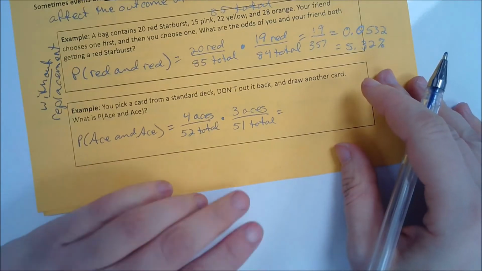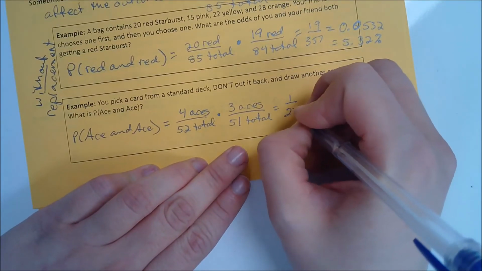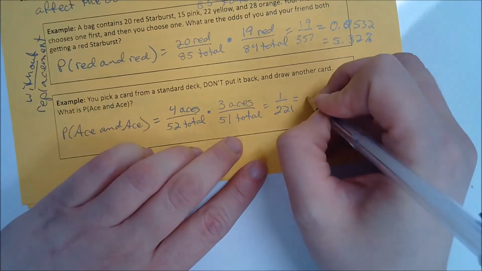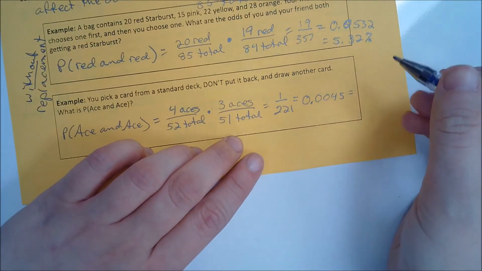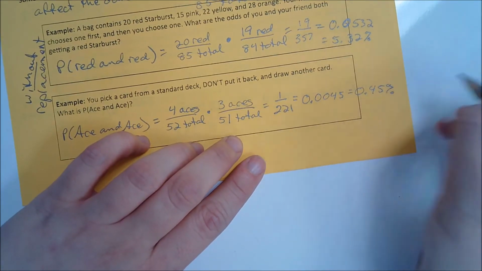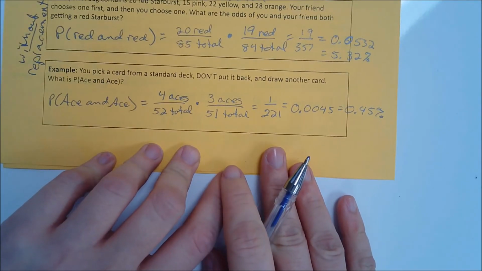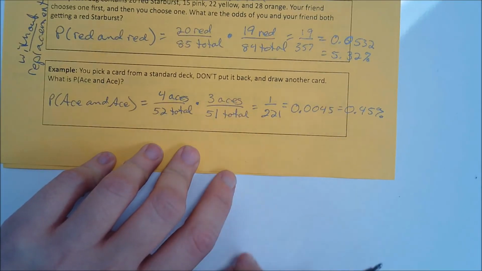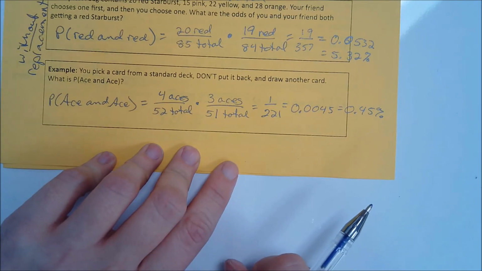So when you multiply those together and simplify, you get 1 over 221, which is really not great chances at all. In fact, that's actually worse than before, because you managed to get an ace out the first time. Interesting.